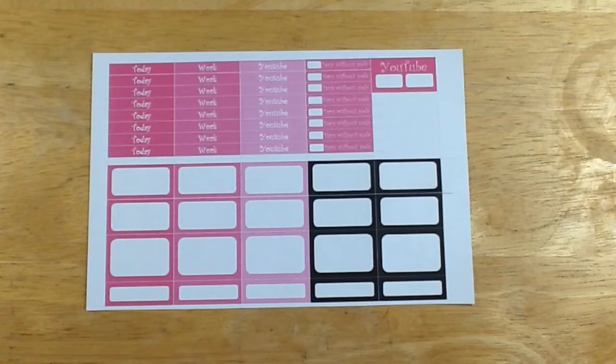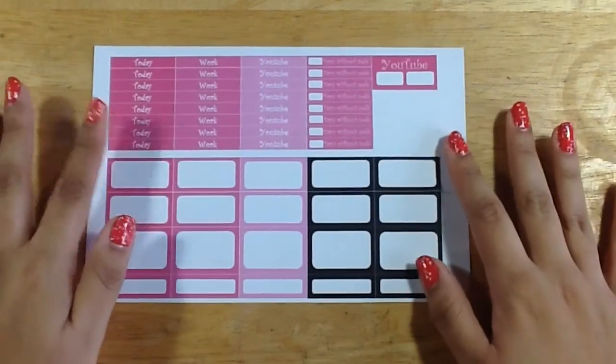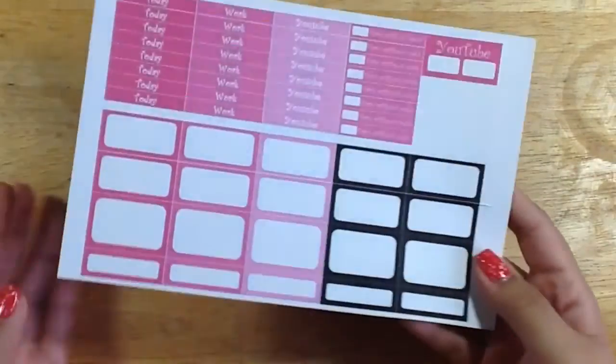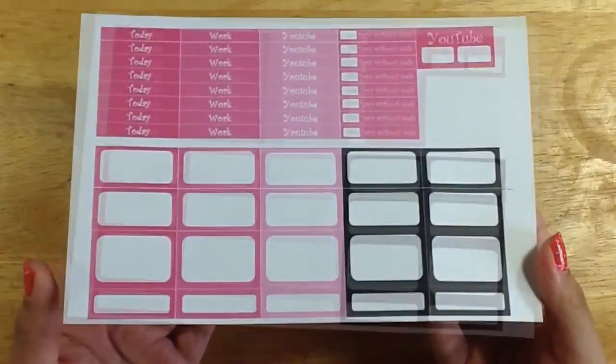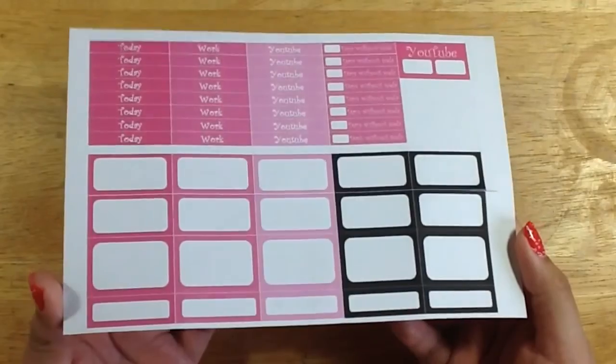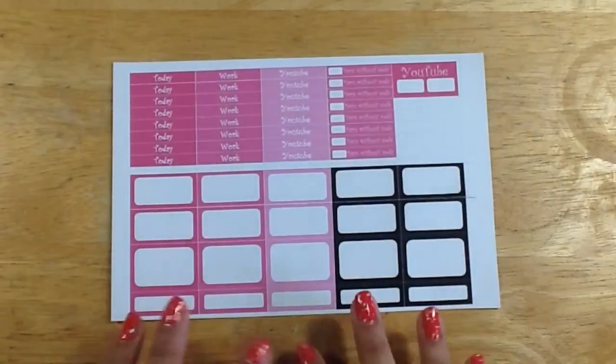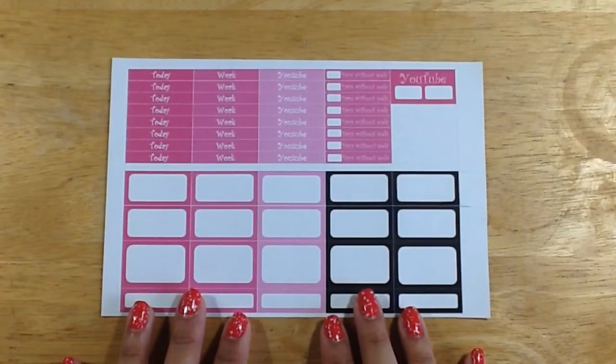Guys, today I'm going to show you how I make my headers and my big boxes, or my regular plain boxes, that I use in almost every spread. If you want to see how I make these, then keep on watching.